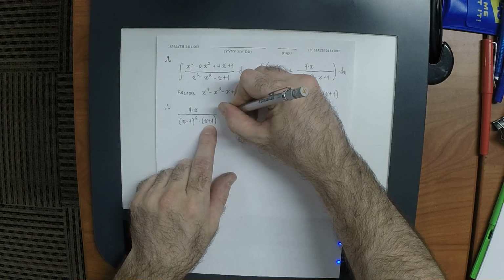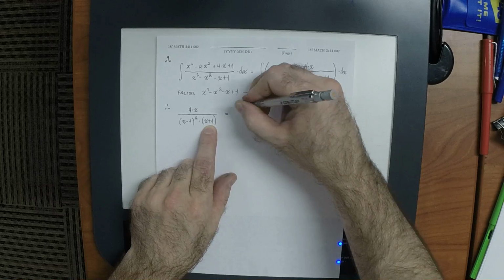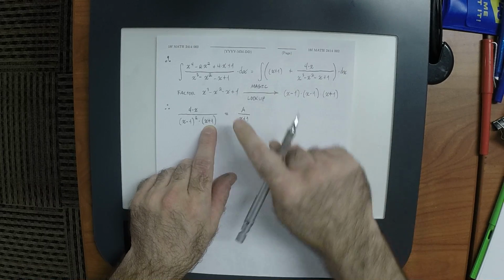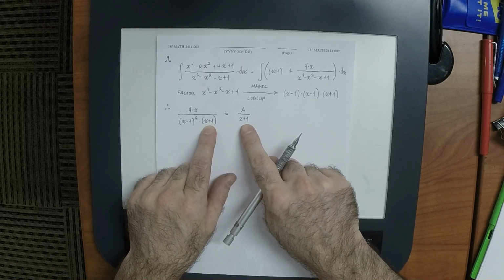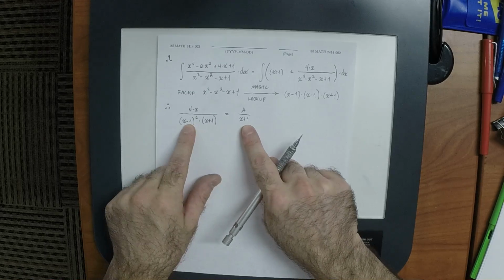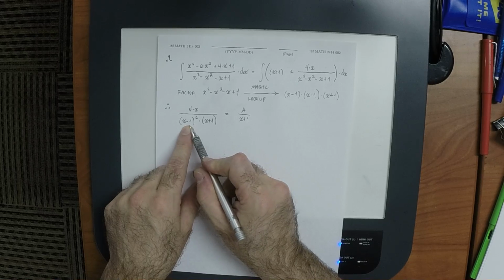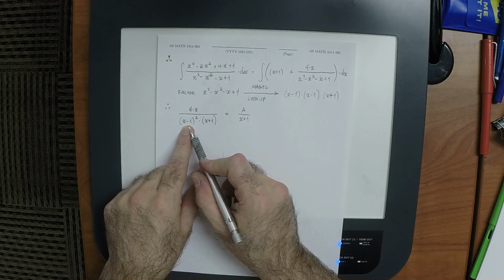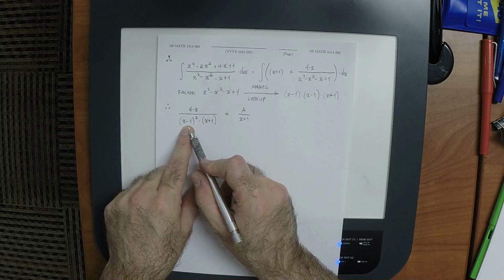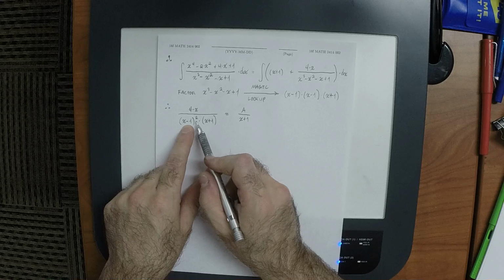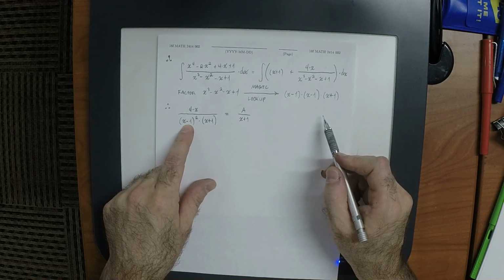Therefore, we know that in the decomposition, there should be something that looks like a over x plus 1, corresponding to that. Okay. Similarly, concerning that factor, what is its multiplicity? It's 2. Therefore, corresponding to that, there will be 2 terms on the right-hand side, not just 1, but 2.